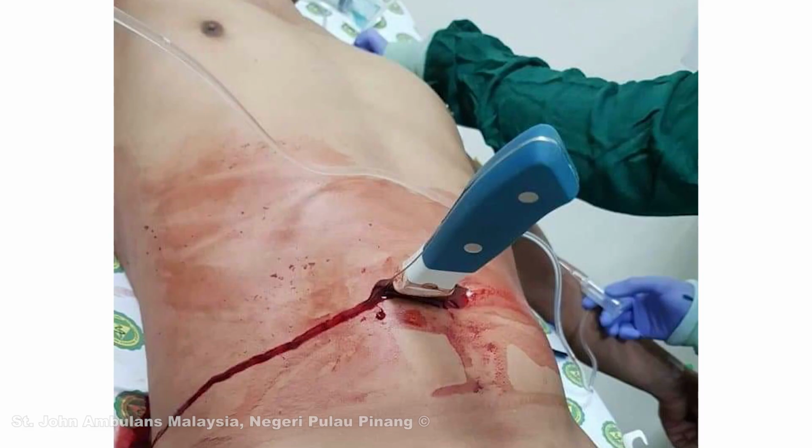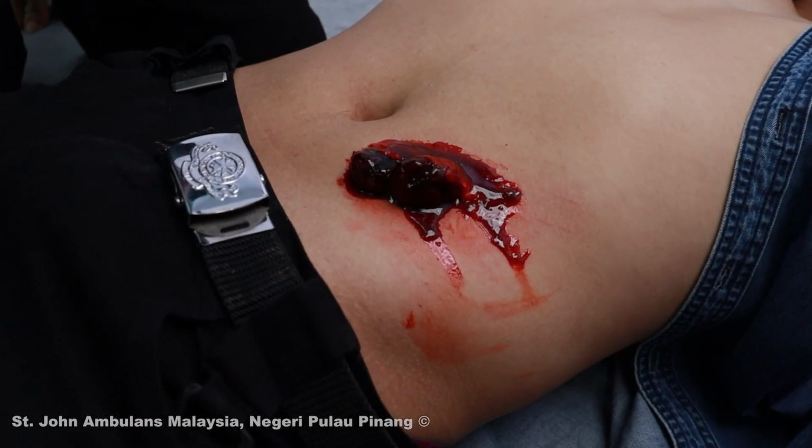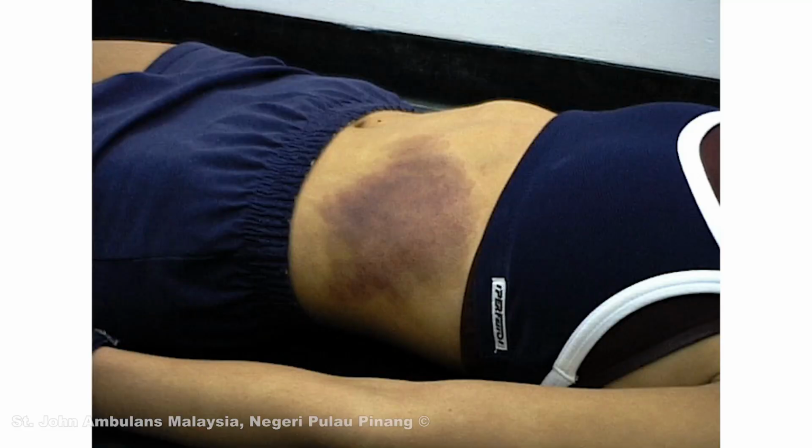A stab wound, gunshot, or crush injury to the abdomen may cause a serious wound. Organs and large blood vessels can be punctured, lacerated, or ruptured. There may be external bleeding, protruding abdominal content, and internal injury and bleeding. So, this is an emergency.